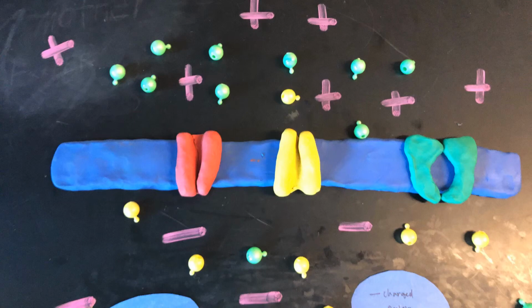The positive-negative gradient is maintained by the sodium-potassium pump, shown in green, because it pumps 3 sodium out of the cell and 2 potassium into the cell, enabling the outside to be more positive than the inside.